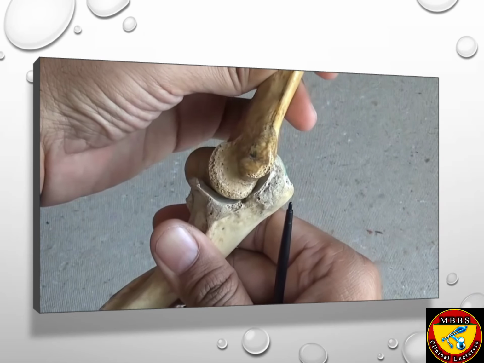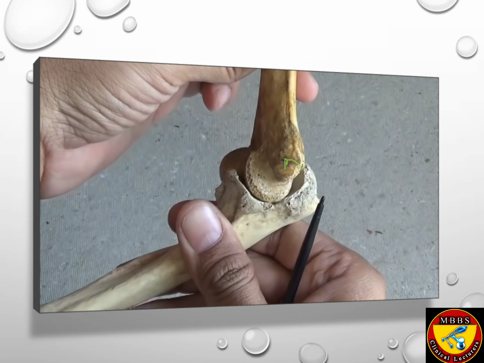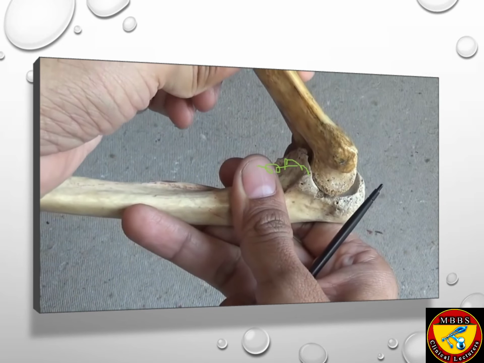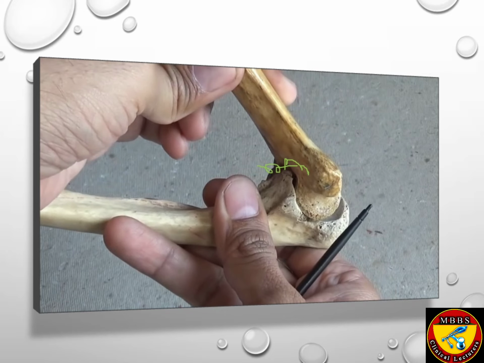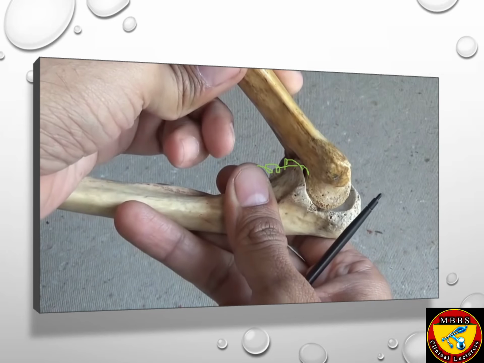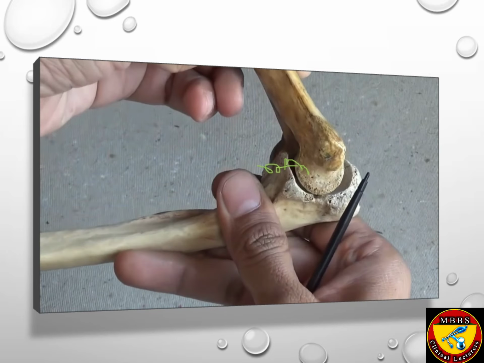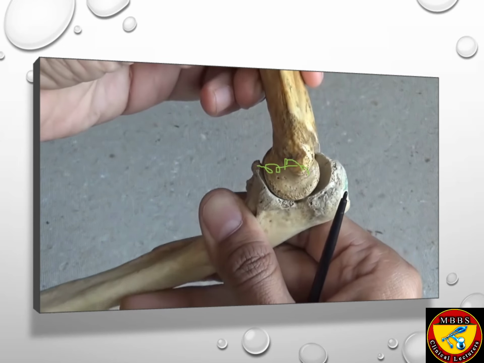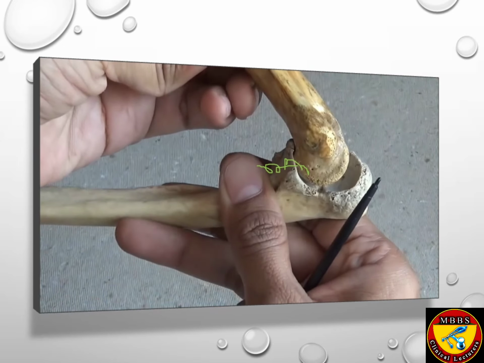This is the olecranon fossa, and this is the olecranon process. When the arm is flexed, it fits within the coronoid fossa, and when the arm is extended, then the olecranon process fits within the olecranon fossa.